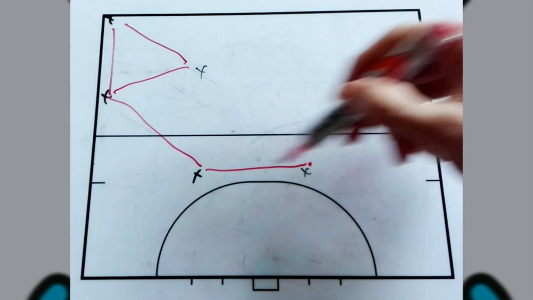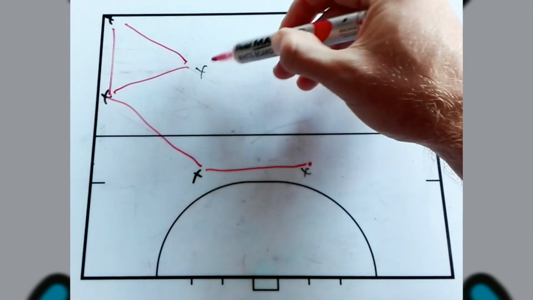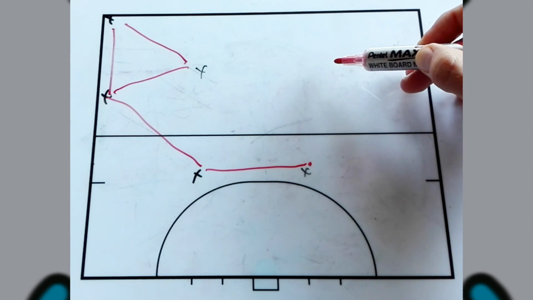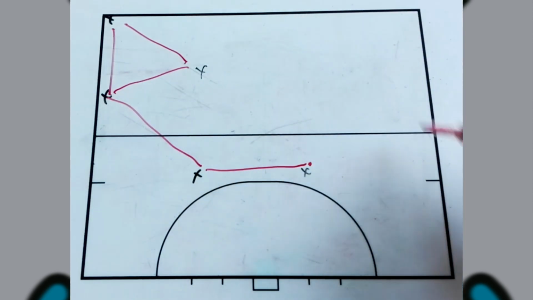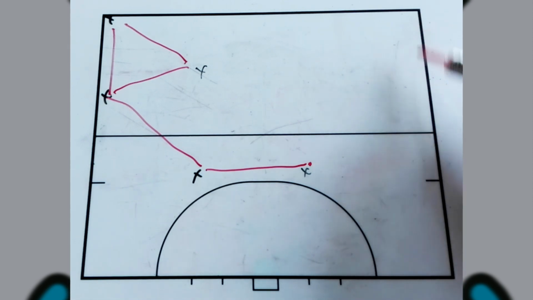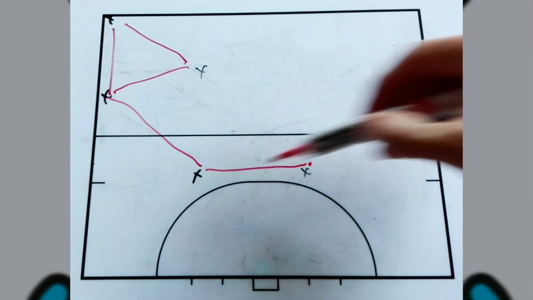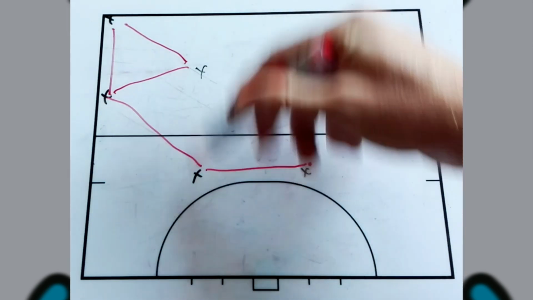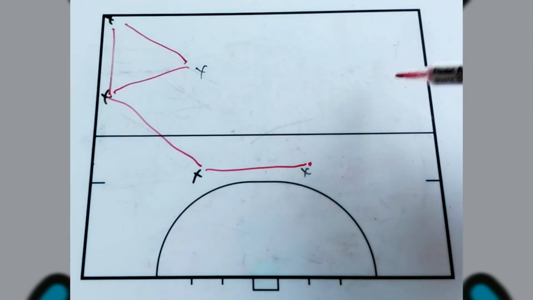Just remember, if you do this, you don't have an outside back on this side. So this midfielder, if he's going to open receive and go this way, or close receive to go this way, needs to know that there's not going to be an outside back to help him out. If you're going to do this type of transfer, you're going to attack down this line. And exactly the same on this side. If you're going to do this on this side, you're going to attack down this line.